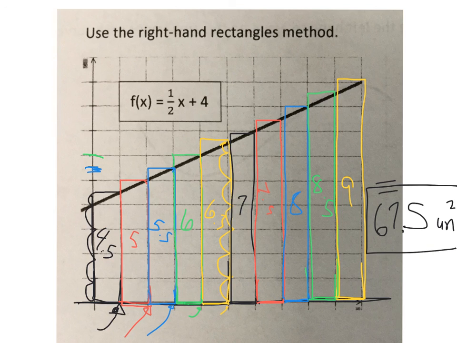So we can ask, is this going to be an overestimation or an underestimation? And the answer is probably over, because we have all of this extra area on each of these rectangles that isn't actually underneath the curve. So this is definitely an overestimation for this one right here.